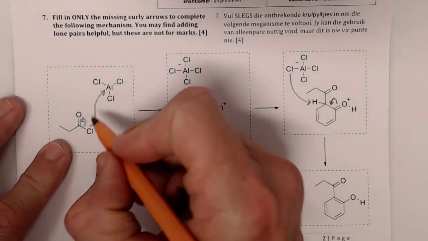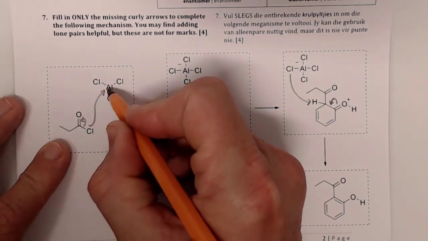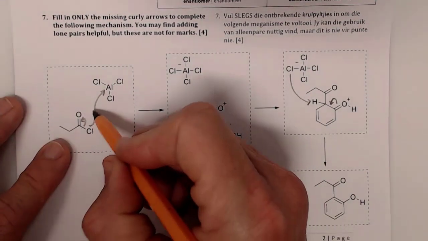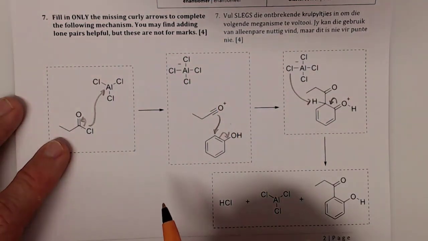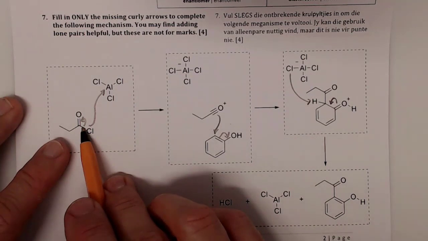And so the idea that we've got lone pairs of electrons on this chlorine being added to the aluminium sounds really good, because if you're adding electrons to aluminium, the whole thing is going to become negatively charged over there. So that makes sense. Why does this arrow not make sense, and what should it be?